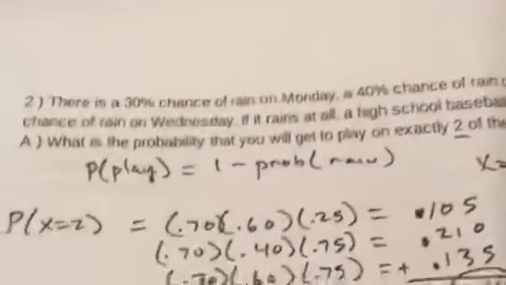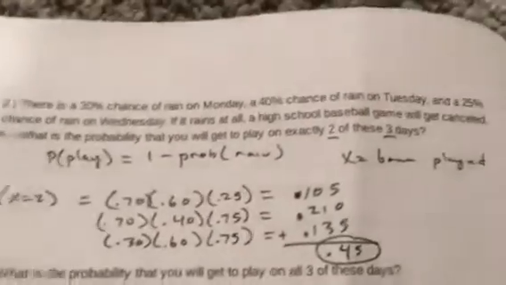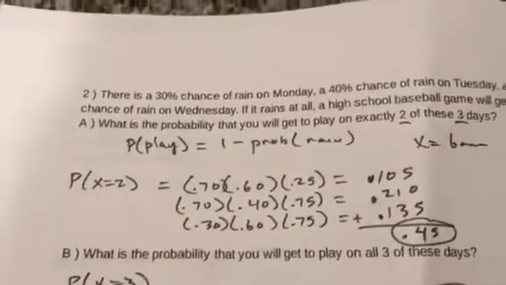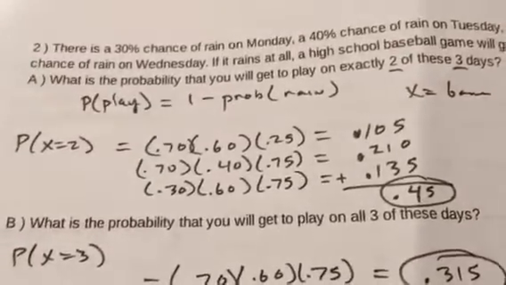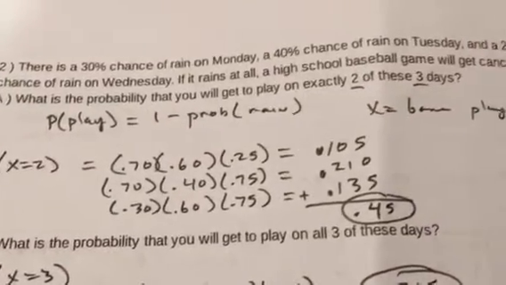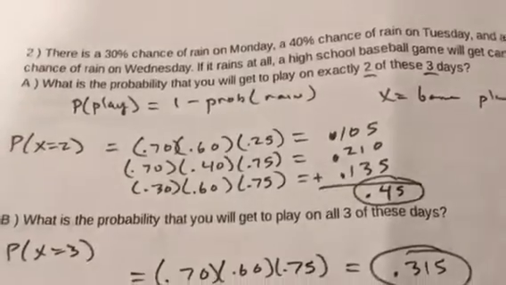There's a 20% chance of rain on Monday, a 40% chance of rain on Tuesday, 25% chance of rain on Wednesday. If it rains at all, a high school baseball game will get canceled. What is the probability that you will get to play on exactly 2 of these days?